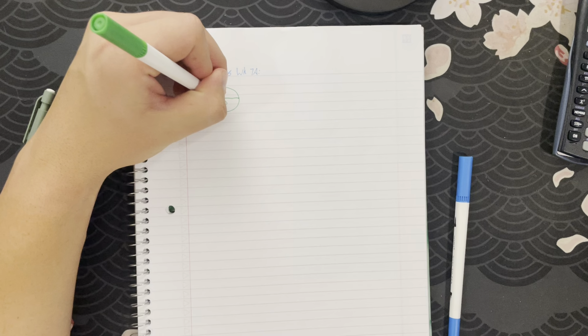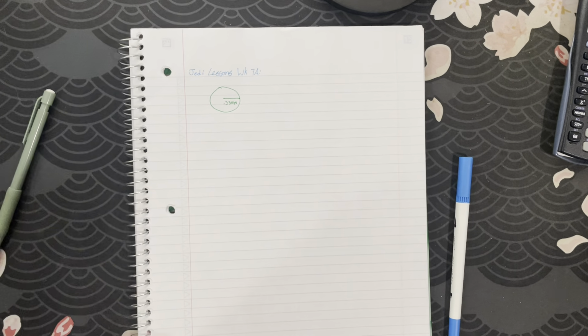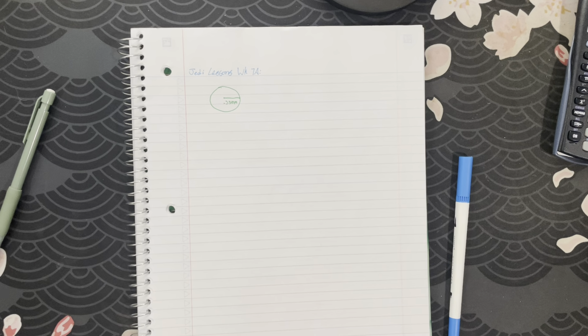Our question is, the wheel of a car has a radius of 0.330 meters. So we have a wheel of a car. The radius, which is halfway through the center of a circle, is 0.330 meters. The engine of the car applies a torque of 372 Newton meters to this wheel, which does not slip against the surface of the road.